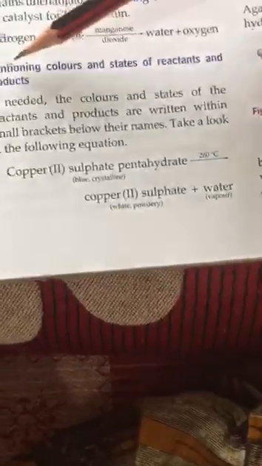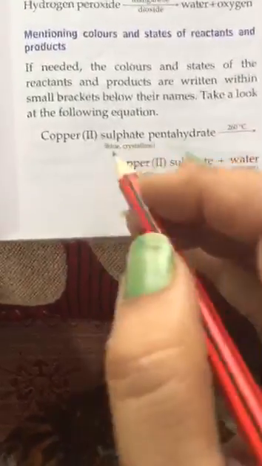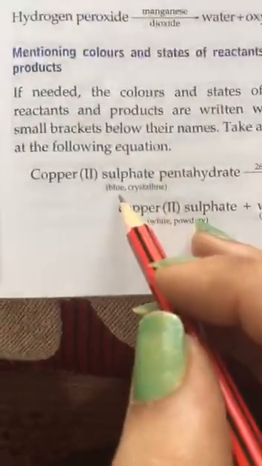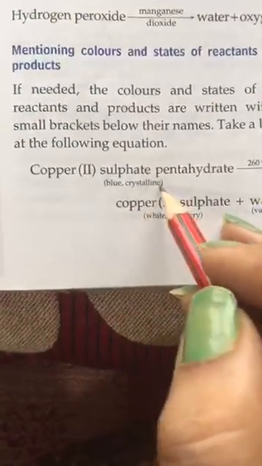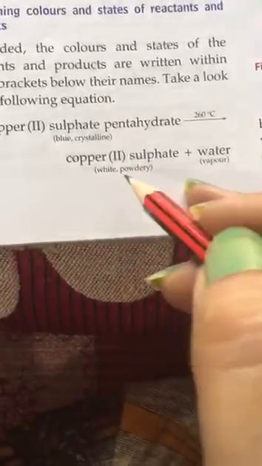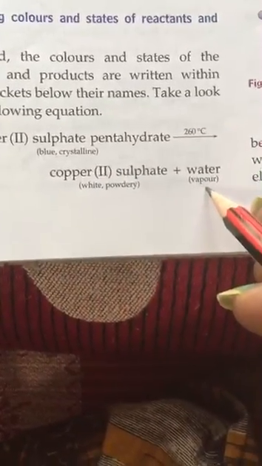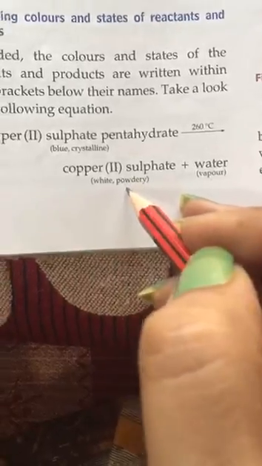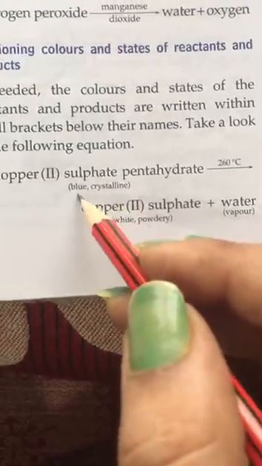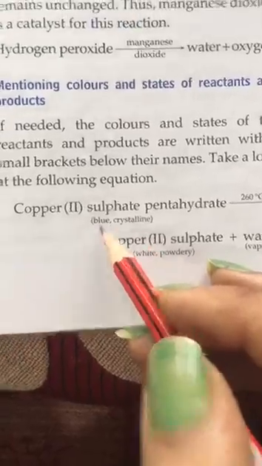Second is by mentioning colors and states of the reactants and products. We use brackets to represent colors, and for the states of the reactant we use brackets to represent whether it is a vapor, powdery, or crystalline. So we use brackets, and color also we write in brackets.